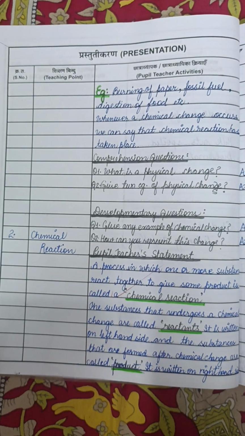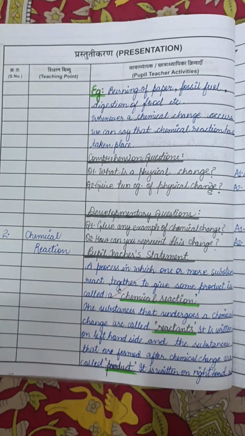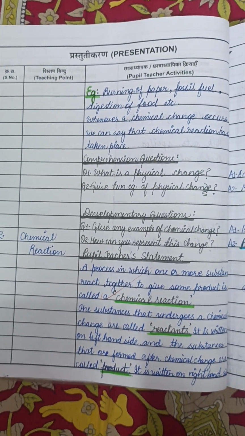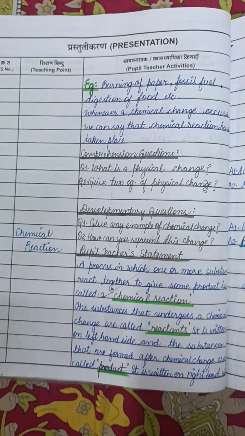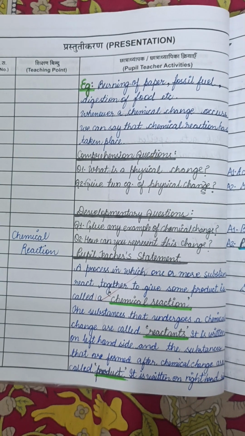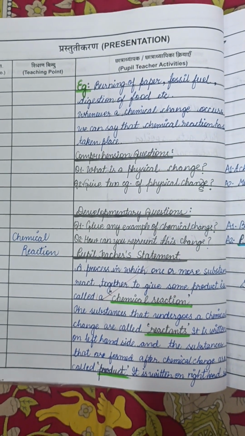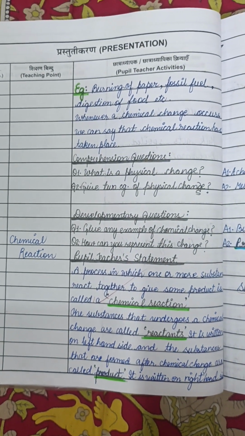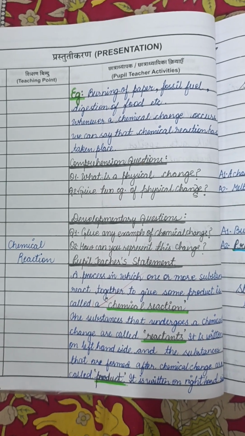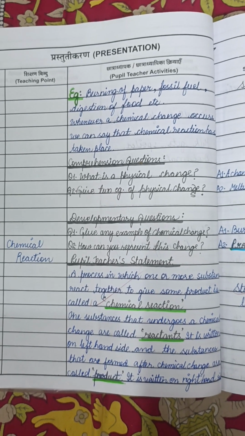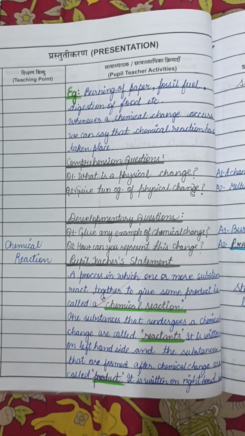Moving on to the next page. This presentation table is now continued. See, after completing the first teaching point, here I have asked the comprehension questions like what is a physical change and give 2 examples of any physical change. Just now I have explained both the physical and the chemical change in the first teaching point.